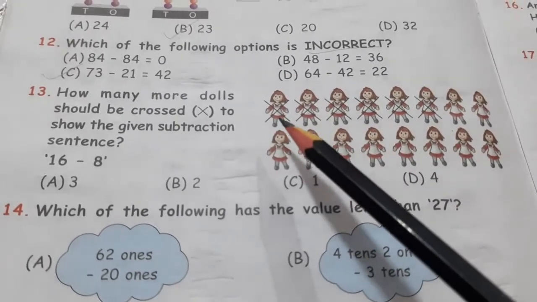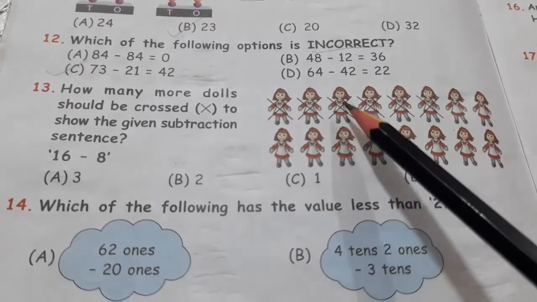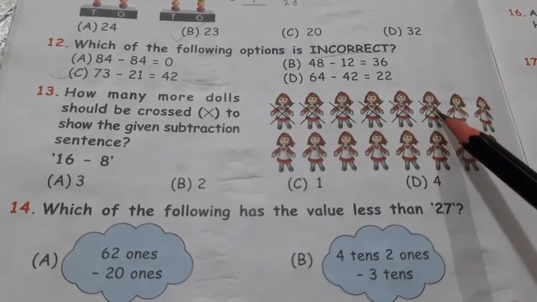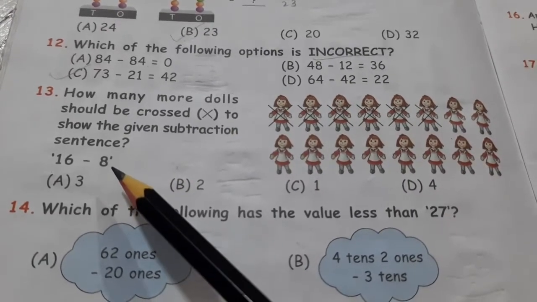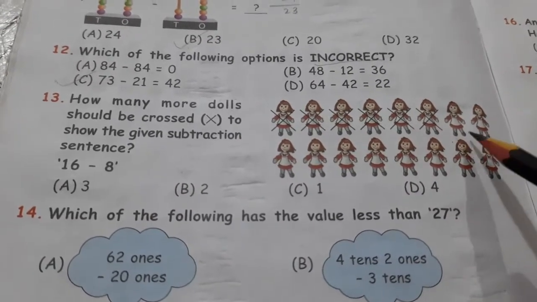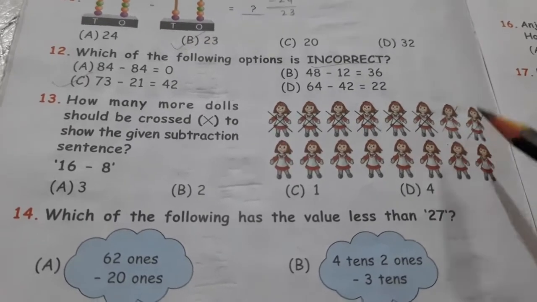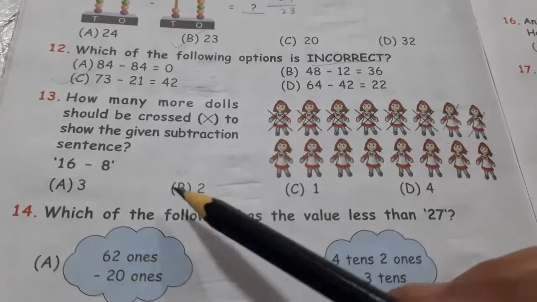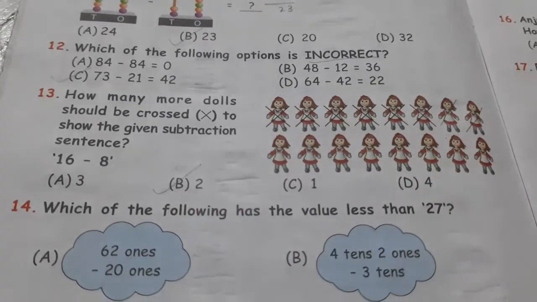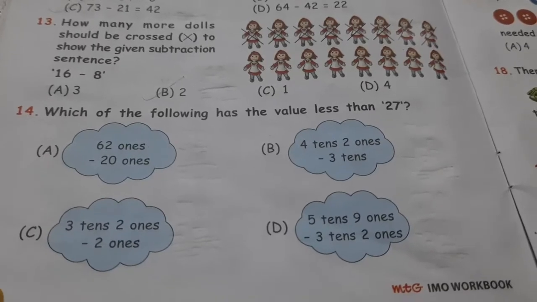But minus 8 करना है तो कितने minus already किए? 1, 2, 3, 4, 5, 6. सिर्फ 6 क्रॉस किए हैं, but we have to cross 8. So we should cross 2 more dolls. 1, 2. So when we cross 2 more dolls, this will become 16 minus 8, and hence option B is the answer to this question. Please tick it. Moving on to the next question.